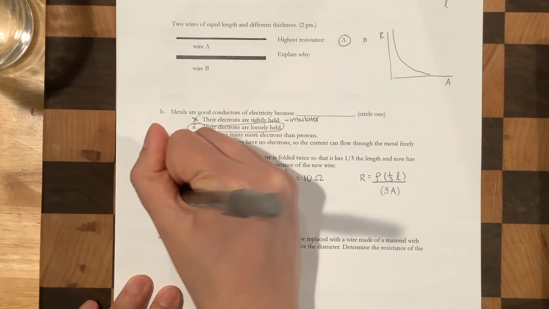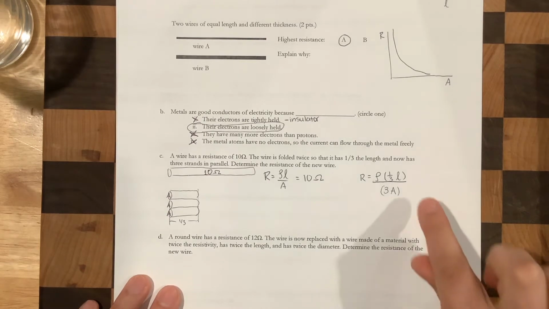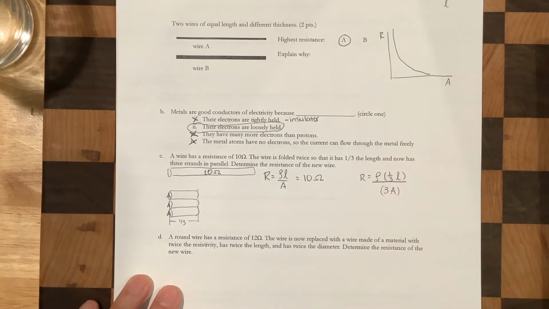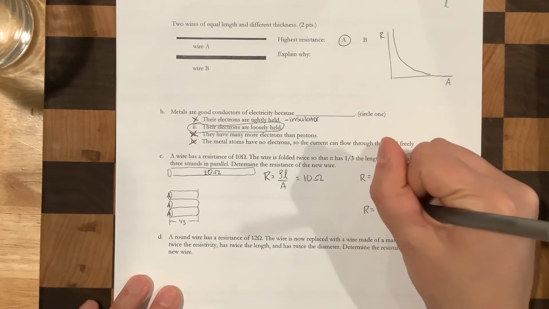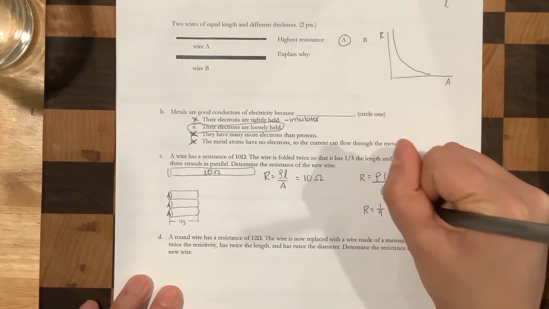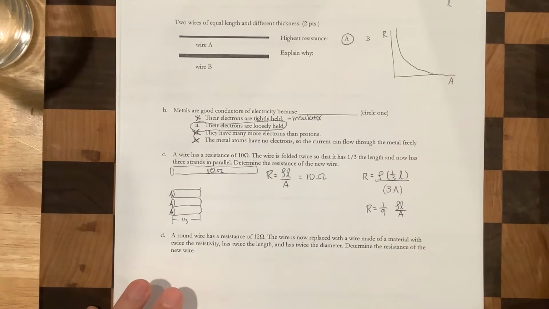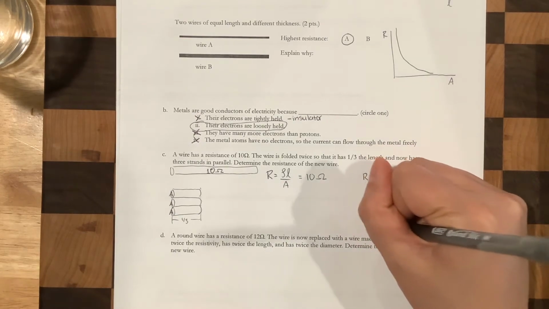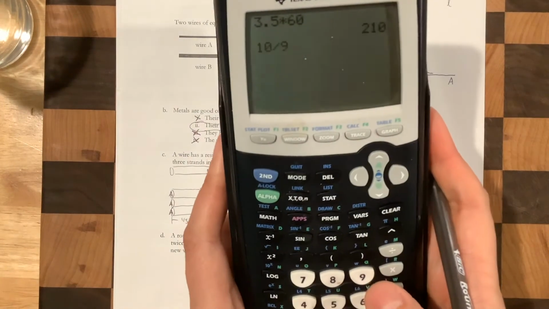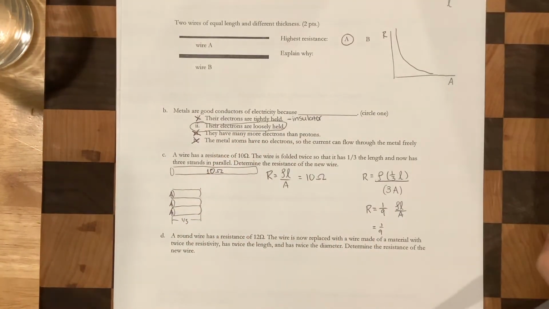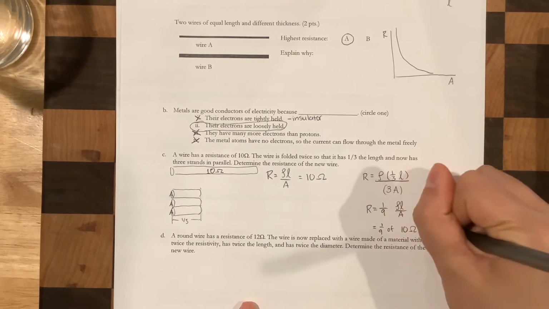But the area is 3 times as big because you folded it over 3 times. So that actually makes it 1/9 the resistance. Rearranging this new equation says I have 1/9 times the original resistance. And 1/9 of 10 is 1.111 ohms. So 1/9 of 10 ohms is 1.1.